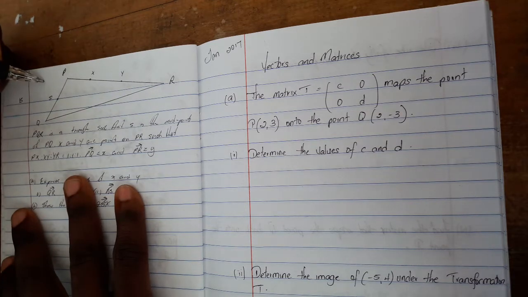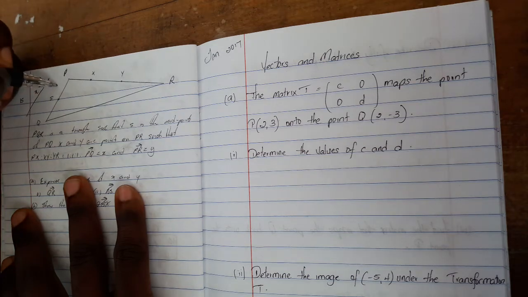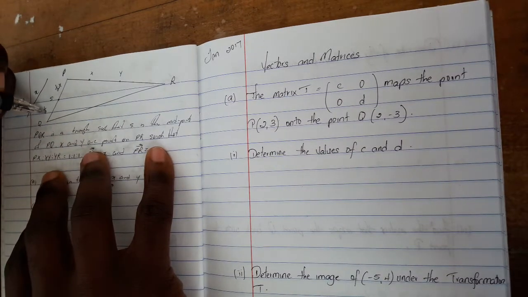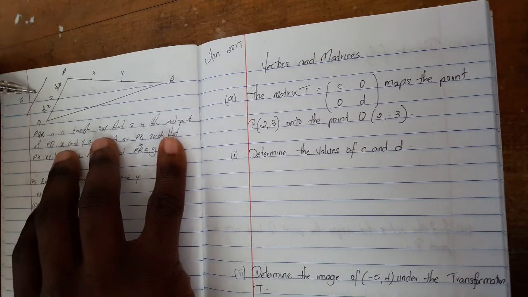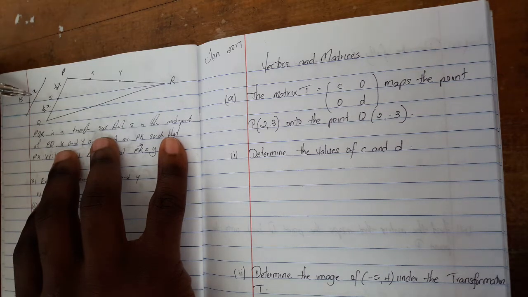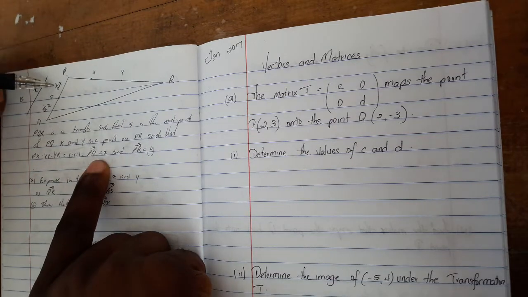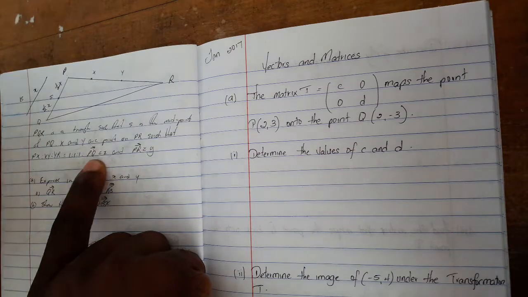If from P to Q is x, then here has to be half of x, and here has to be half of x too, because these two must add up to only x. If from P to Q is x, then here has to be half x and half x to get to 1x.